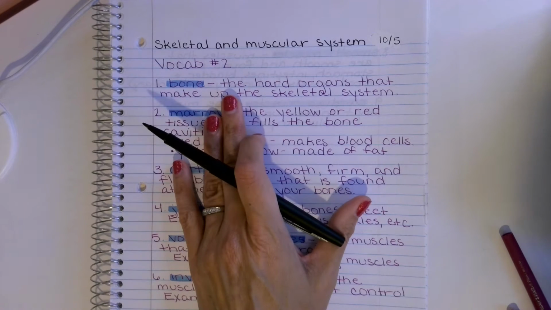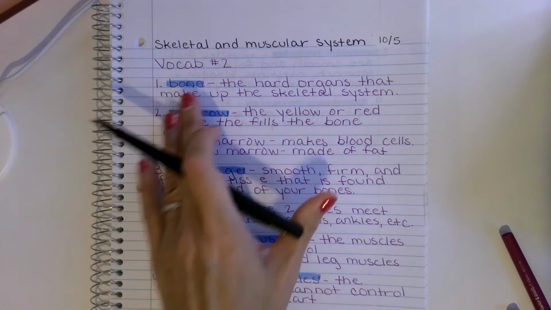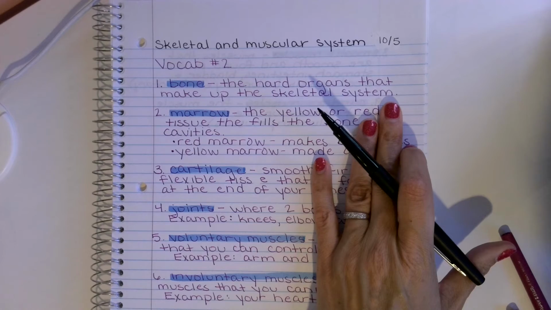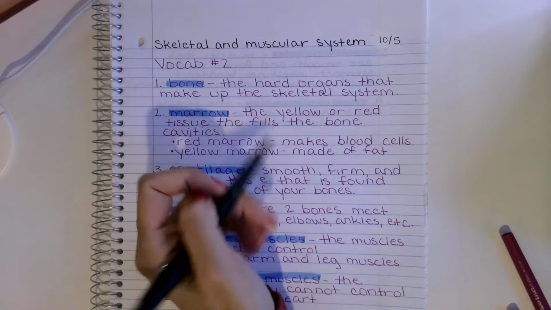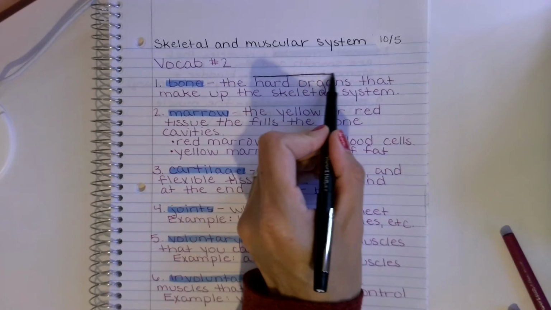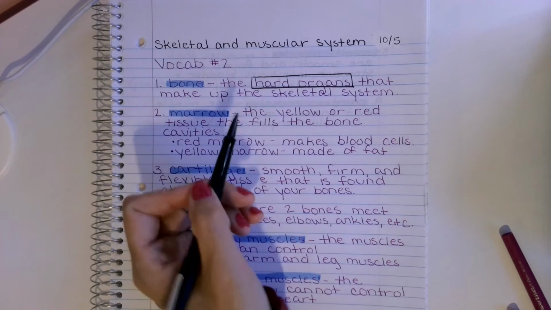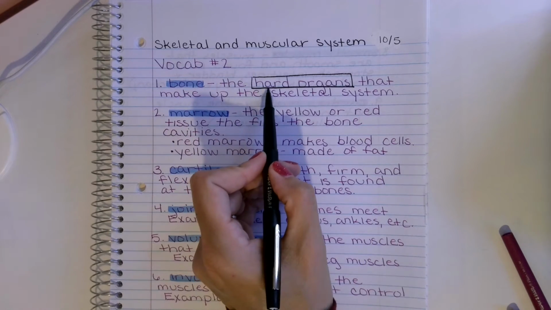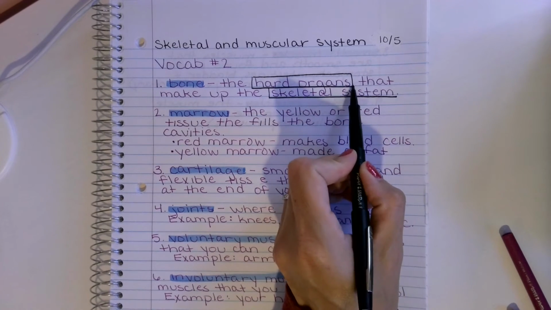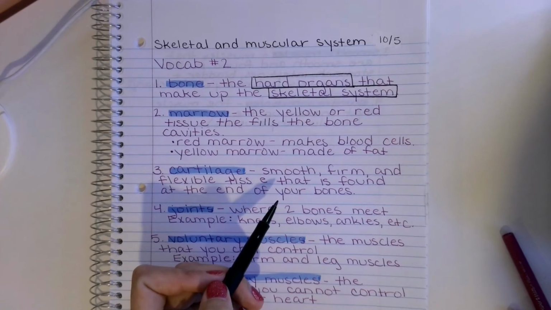Vocabulary number 2. Our first word is bone. Since we're talking about the skeletal system, the hard organs that make up the skeletal system. So I'm going to box in some clue words to help you remember. Remember that they're hard organs, and they are organs, even though you don't think of them as organs, but they are, and they make up the skeletal system. Your bones can replenish themselves. Like if you break your bone, it can heal itself. So it's a living organ.